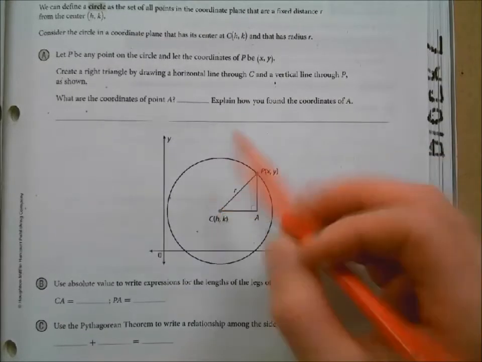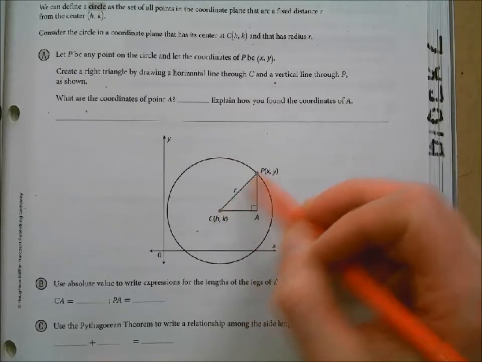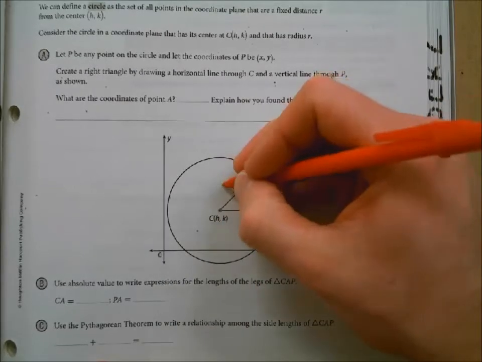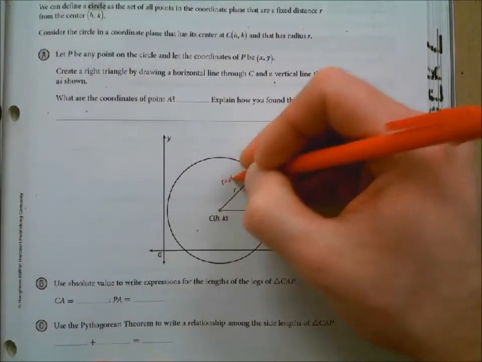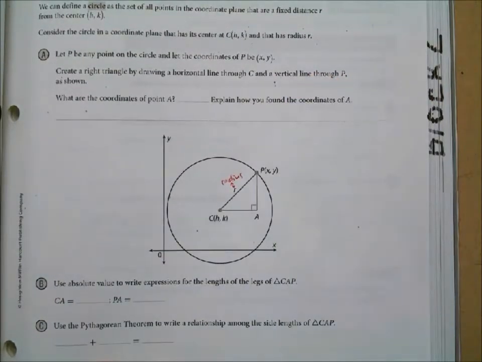Okay? Then you can see that from the center to a point on the circle, we create this r, that's the radius, right? Center to a point on the circle, that length there is the radius r. Maybe I'll even write that there. Okay, that's the radius.